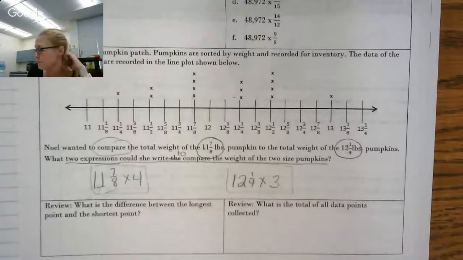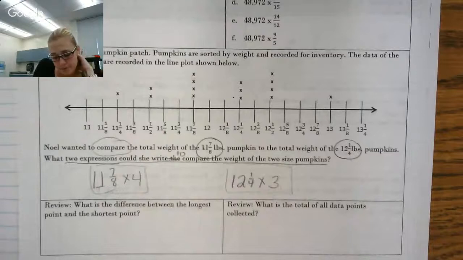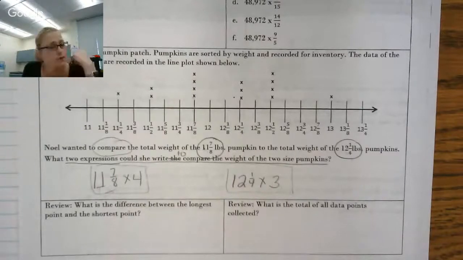Okay, so we're on our fourth letter. So if you're collecting your fourth letter, we are now at K. So again, collecting those letters for your word. Let's look at the next one.